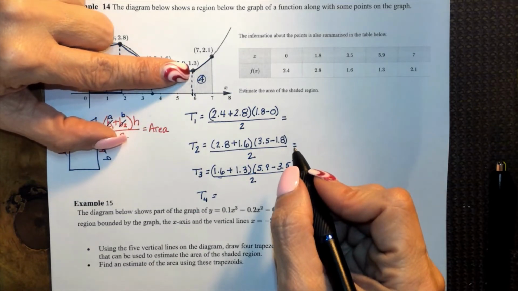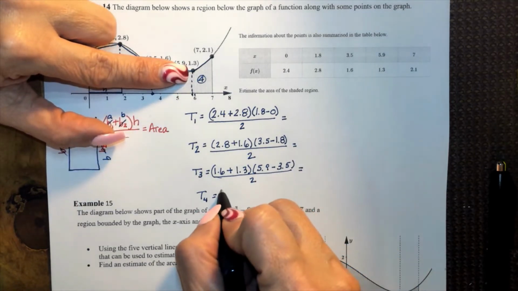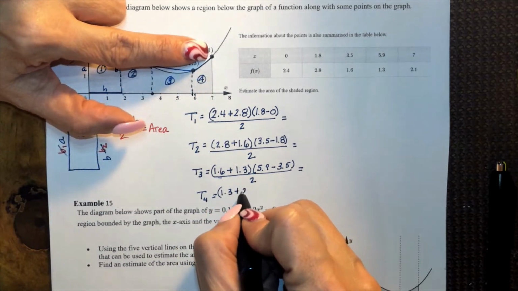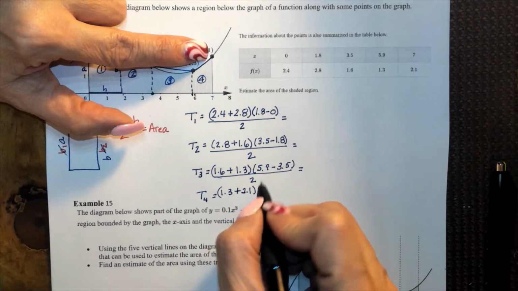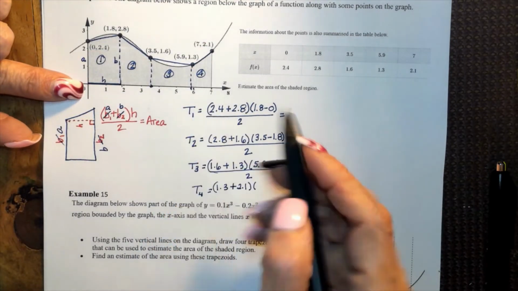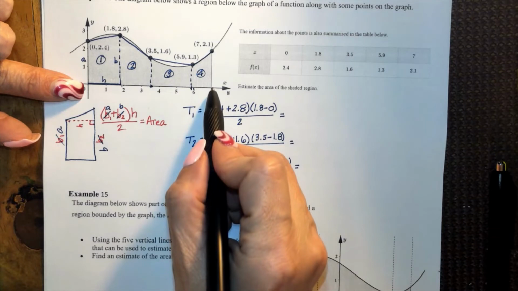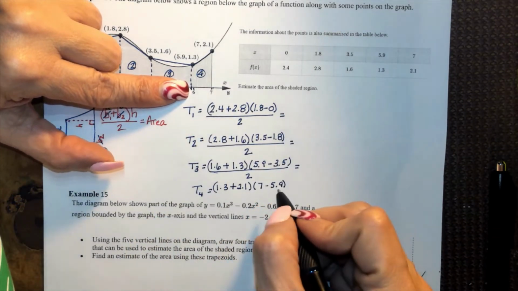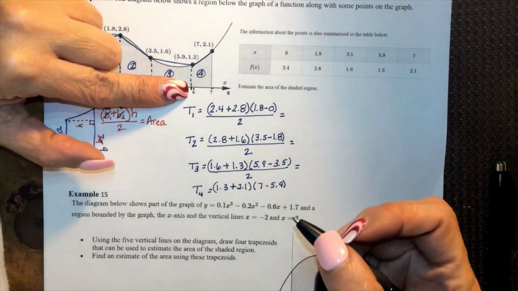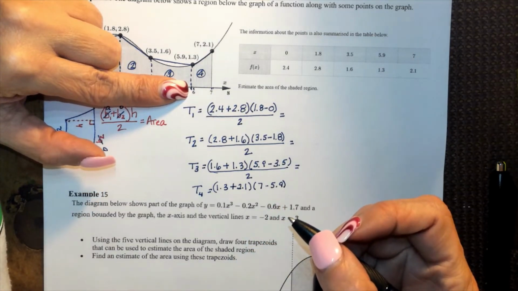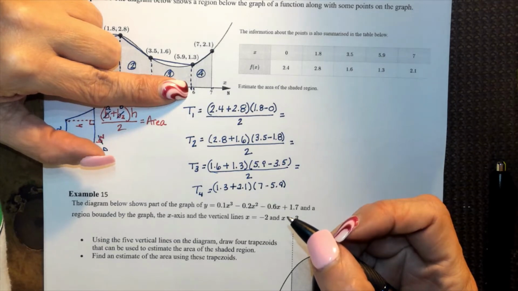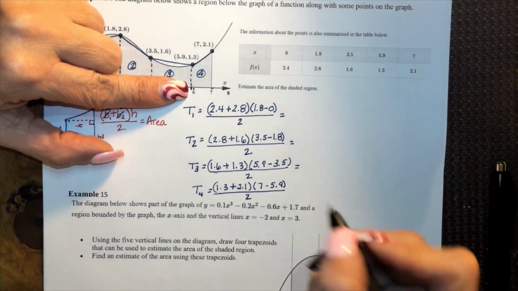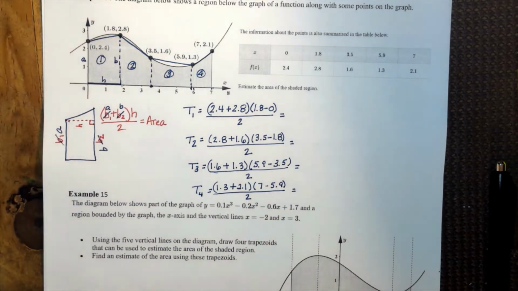The side here is 1.3 plus the side here is 2.1. How long is it? Well, it goes from 7, but we need to subtract off 5.9. I was just looking at my paper to make sure I had that right. It looked a little off.